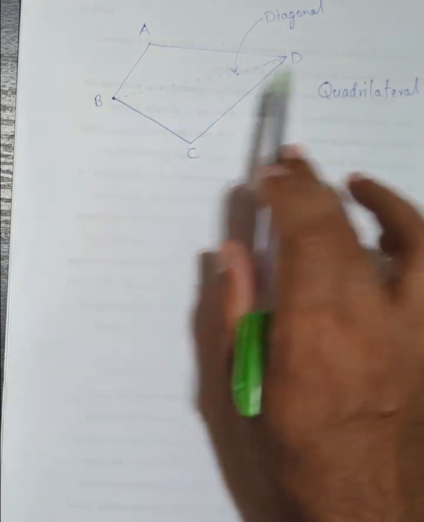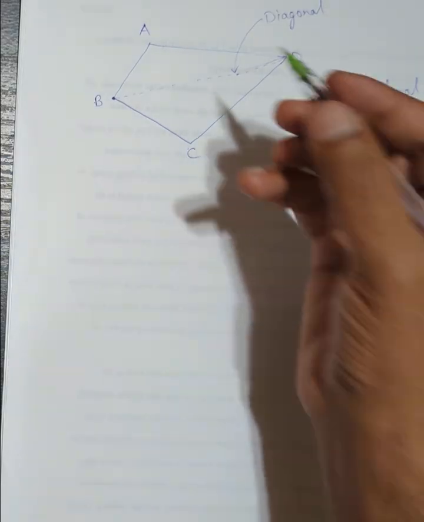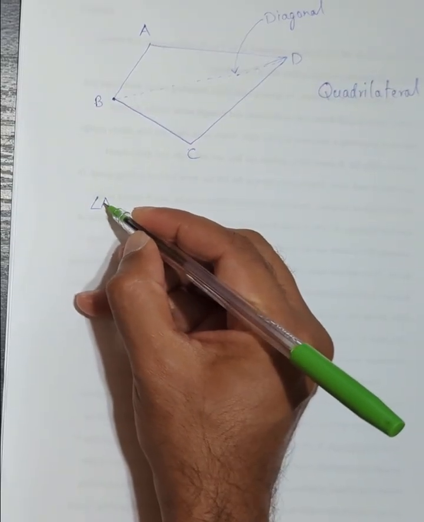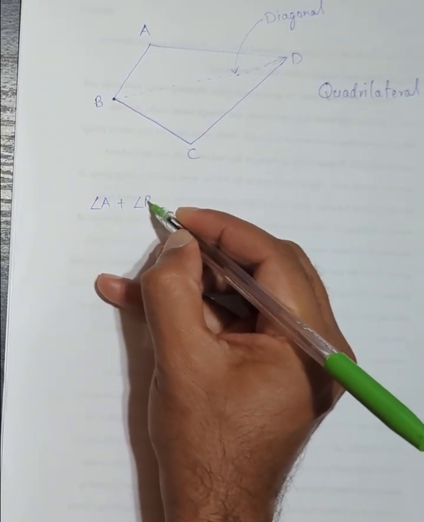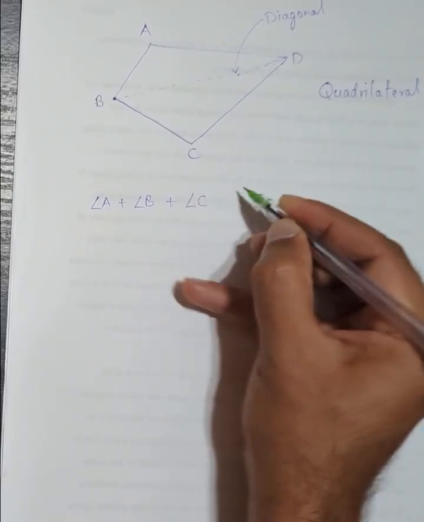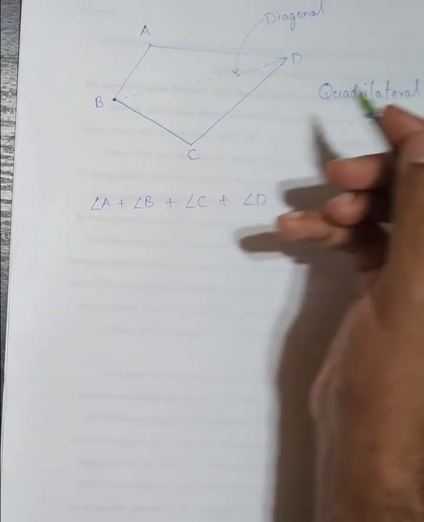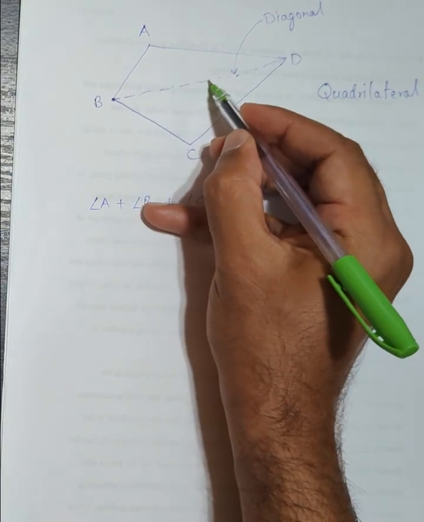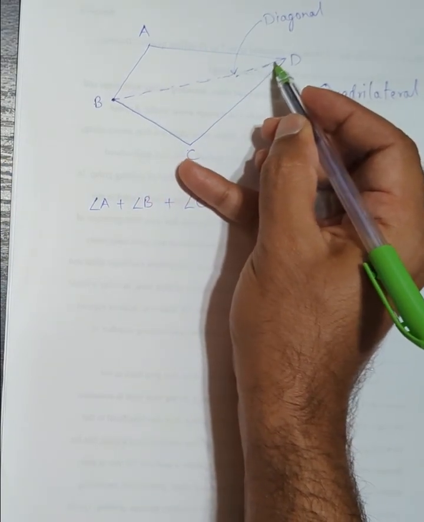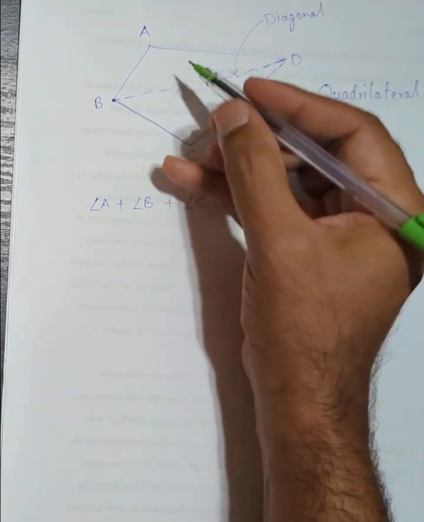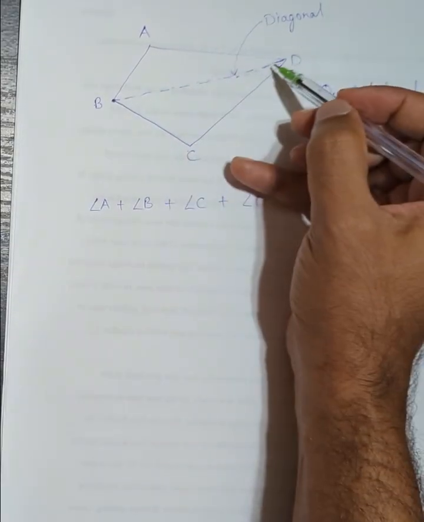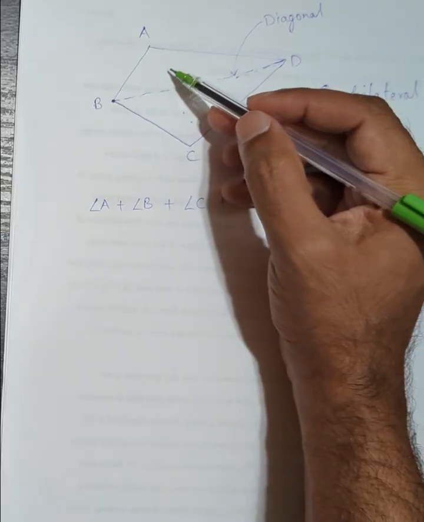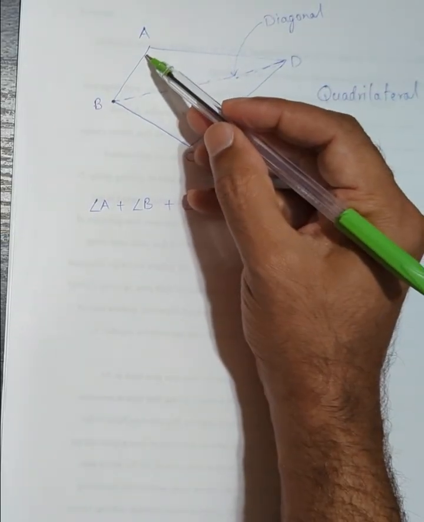But let's just draw one diagonal and notice what is the sum of all of the internal angles. If you try to add them all up, what you have noticed is that diagonal BD has split the internal angles into two parts. So you get two triangles, and each triangle has a total angle of 180 degrees.